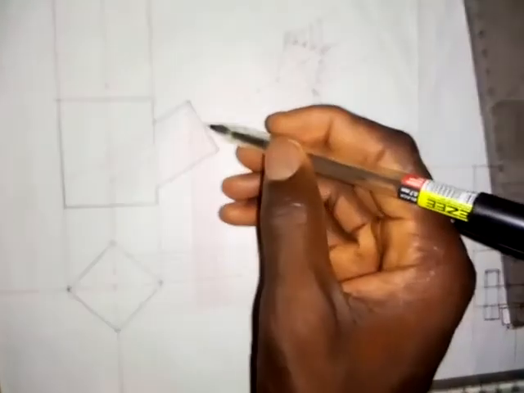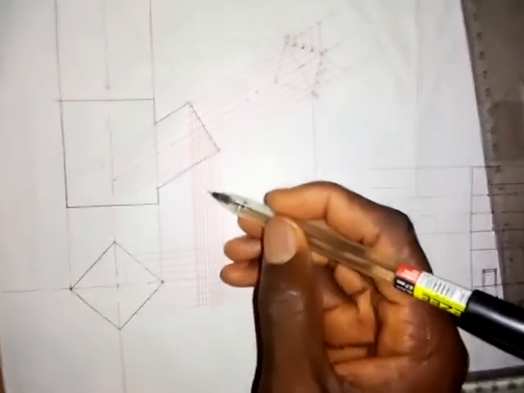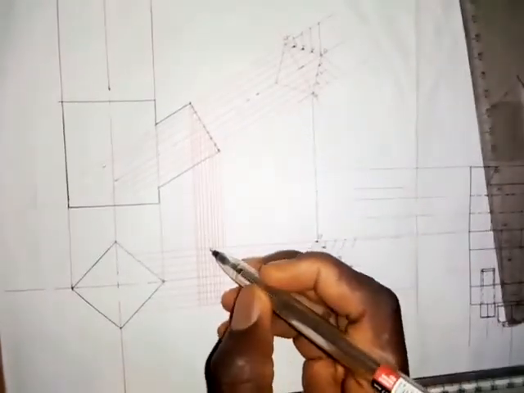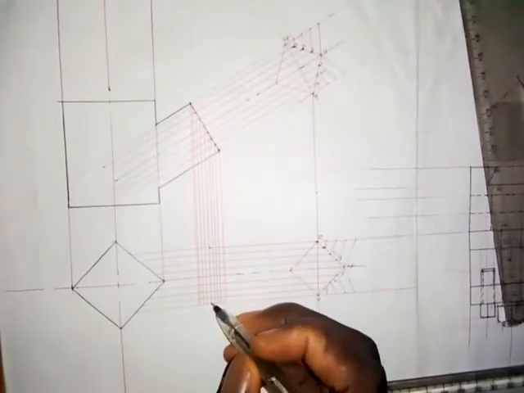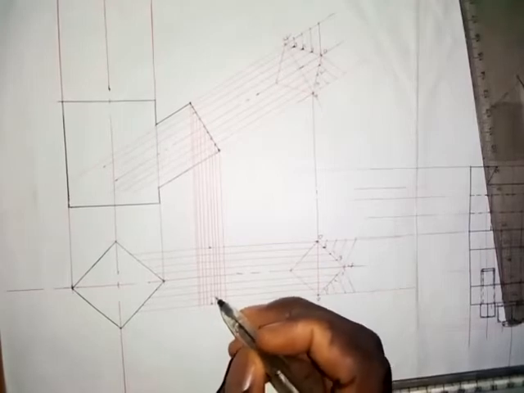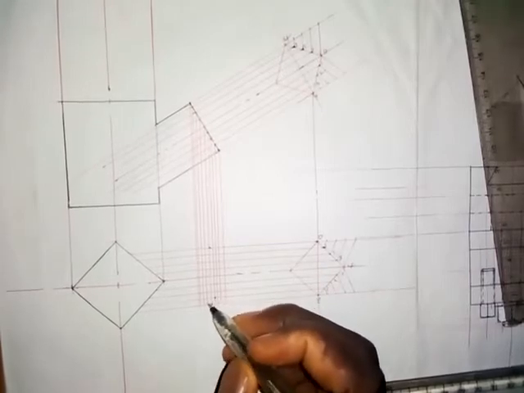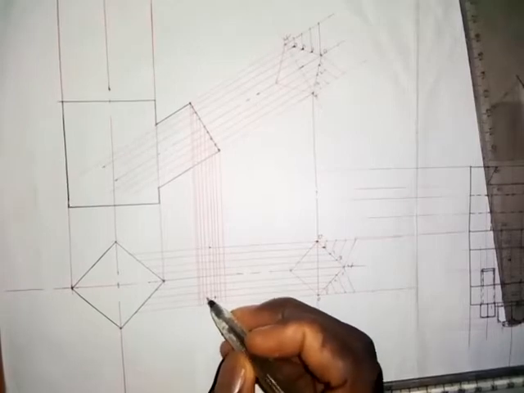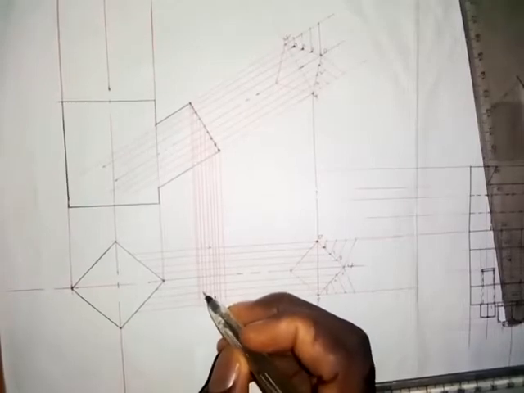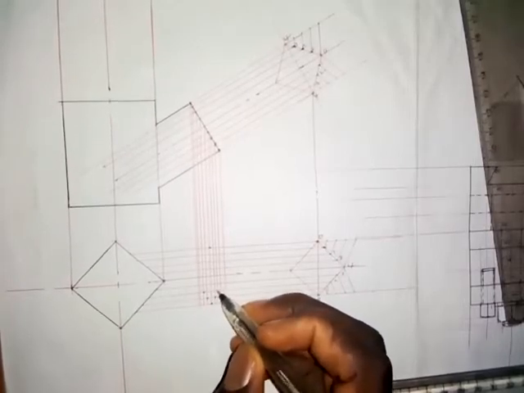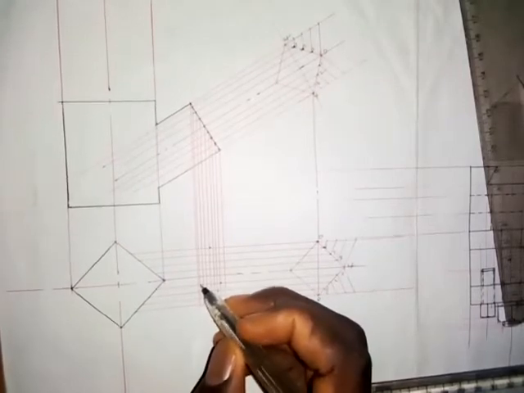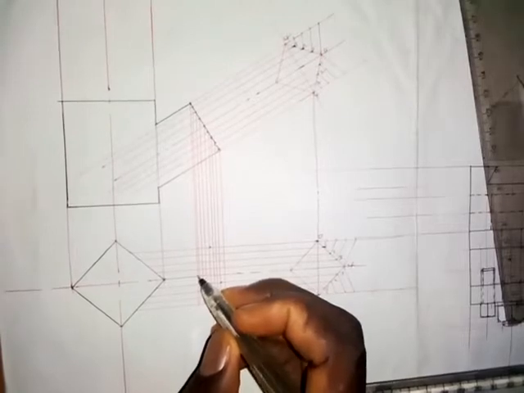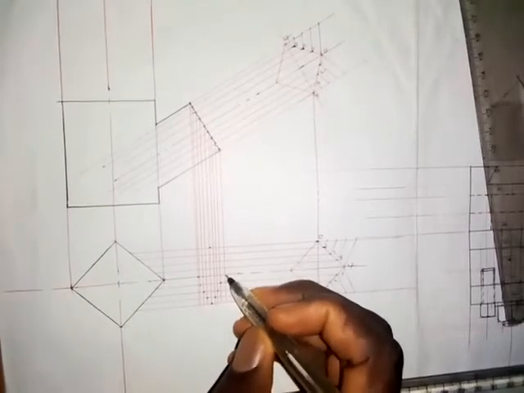Alright, so having done this, this is a center line, so you need to be very careful. You have a point here, and then you come down on that same line, you have a point here. So you move to the next line, put a dot here, put a dot here. Move to the next one, put a dot here, and a dot here. Then from the center, you put a dot here. I believe you can see what I'm doing.